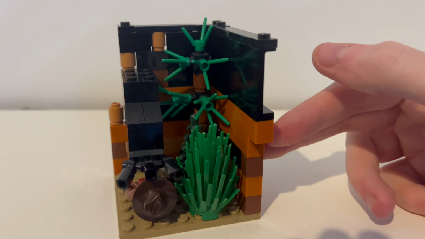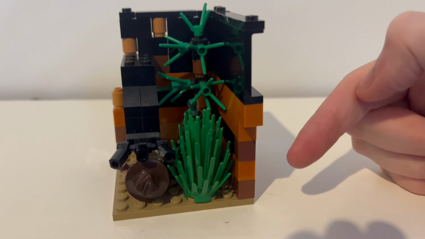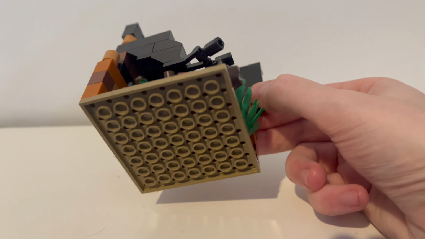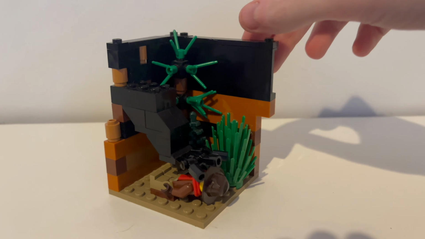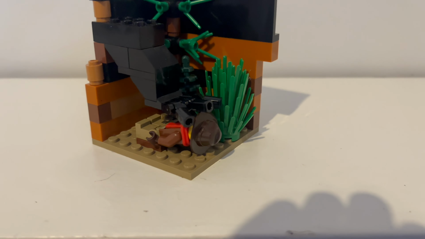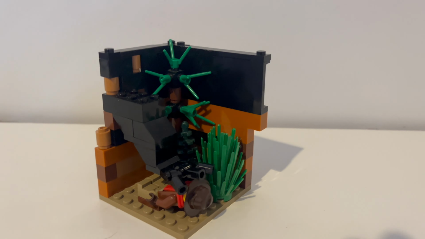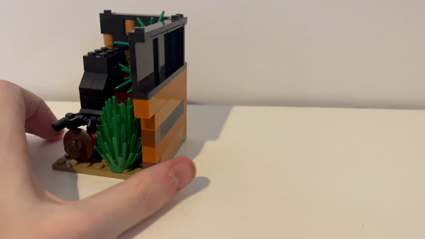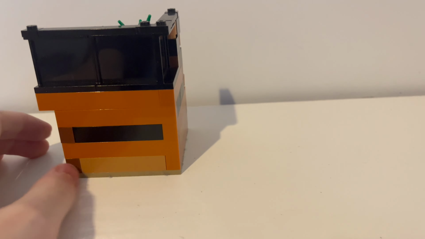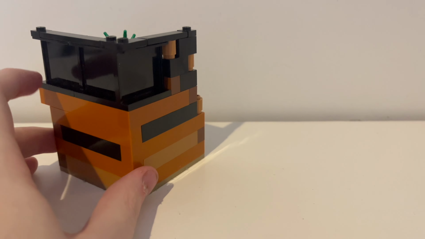I just wanted to get foliage that would fit into this small area, because when you're focusing on an 8x8 stud area where you can only use 7x7 of those studs for the scene that you're trying to recreate, because the back is the wall for the backdrop of everything.